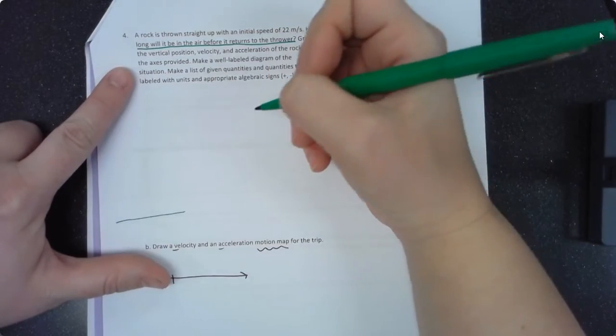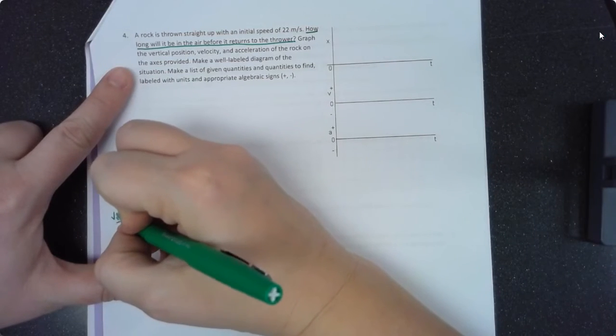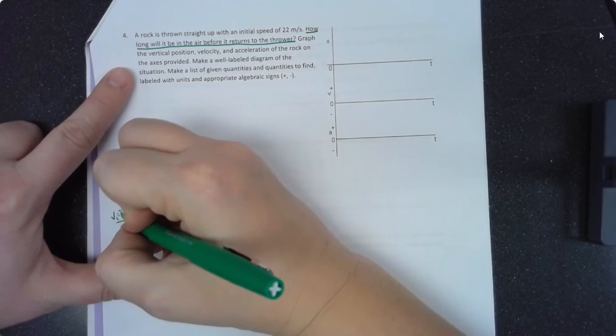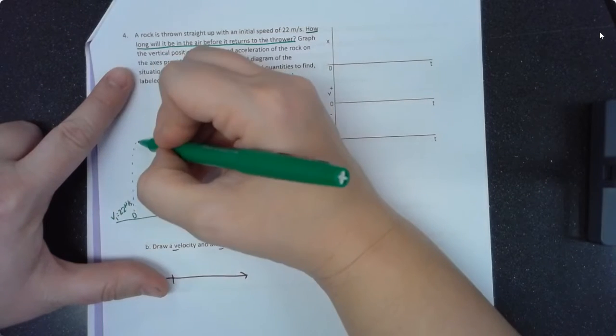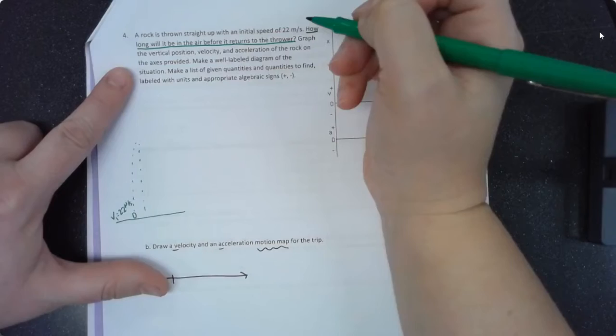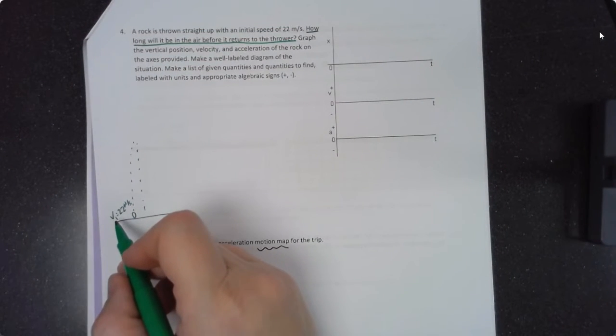There's the ground, and my rock gets thrown up with a velocity of 22 meters per second, and it's going to go straight up in the air, and then it's going to come straight down. So we know that when it's released, it has a velocity of 22 meters per second.